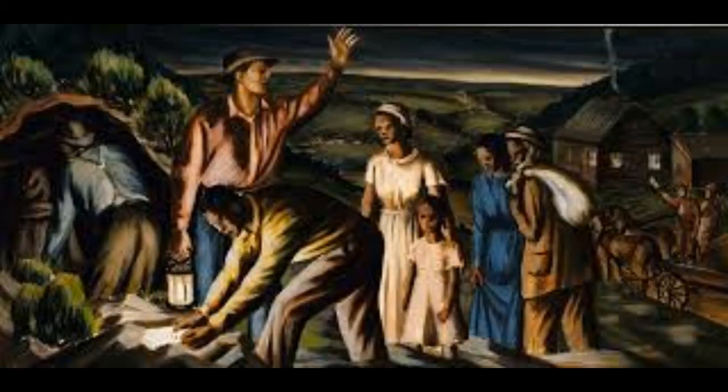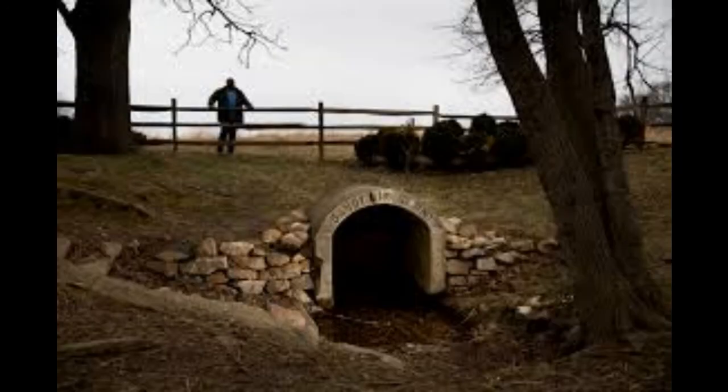Now, people known as conductors would guide the slaves to freedom. They would hide them in private rooms, churches, and sometimes even schools. These were called stations or safe houses, sometimes even depots. Now in the 1850s, the Underground Railroad hit its peak with many enslaved men and women going to Canada to escape U.S. jurisdiction.